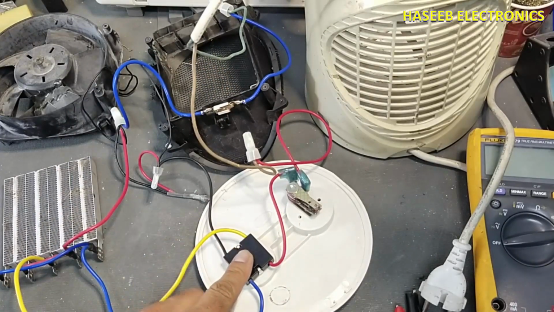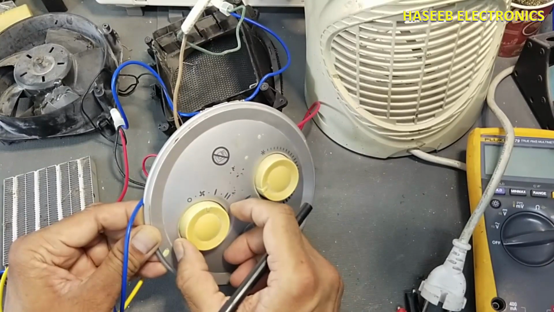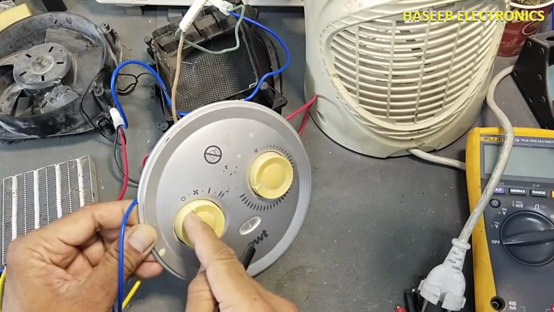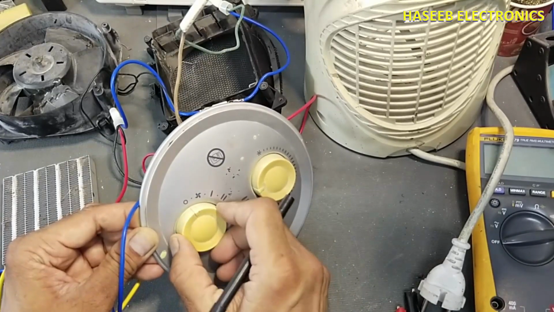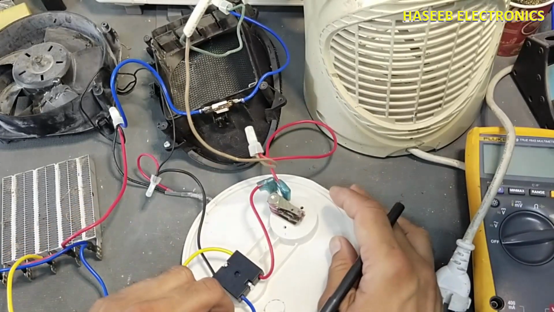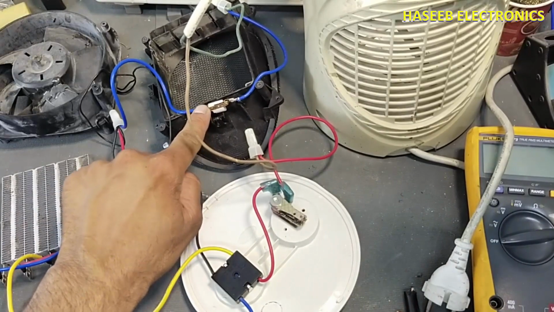Here we have the mode selector, from where we can select fan, low heat, high heat, and the leftmost, that is the off position. Then we have an adjustable thermostat. This is a fixed thermostat. It is a PTC switch.